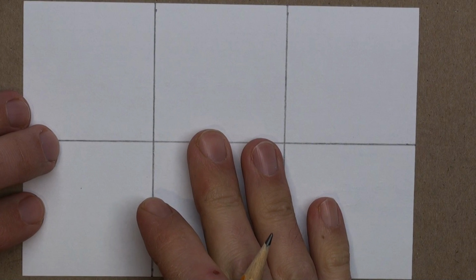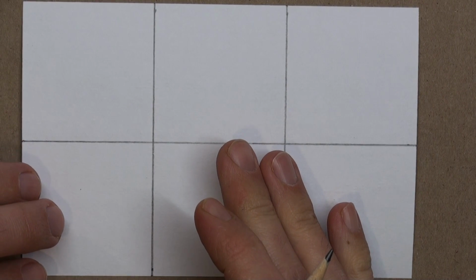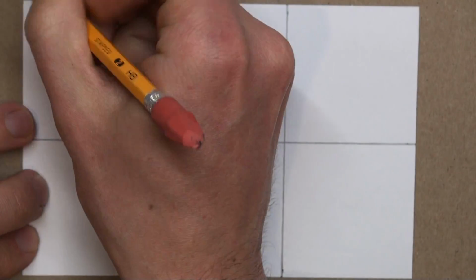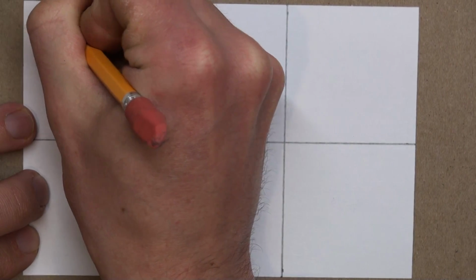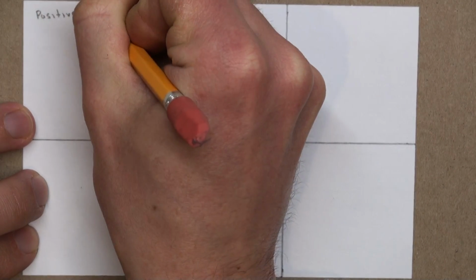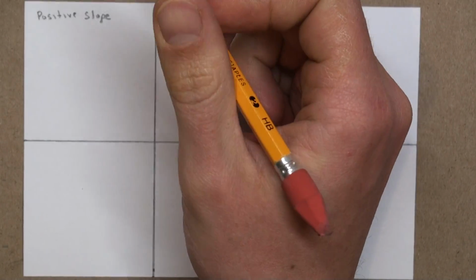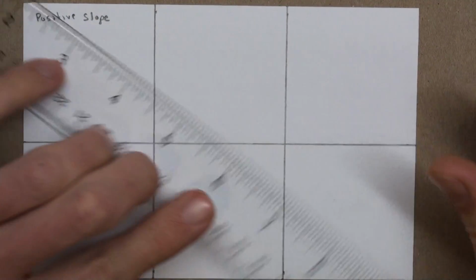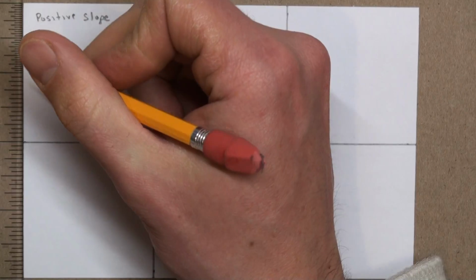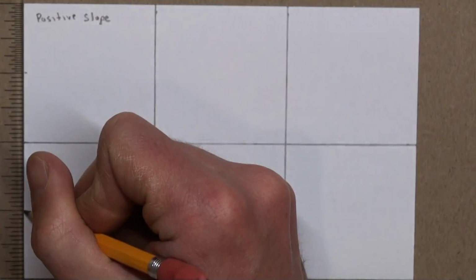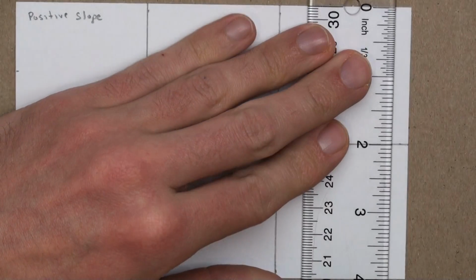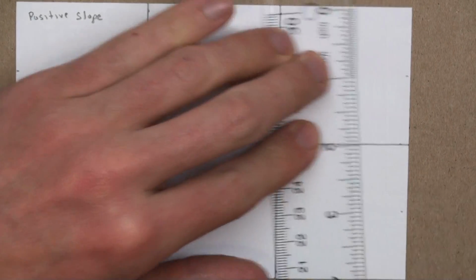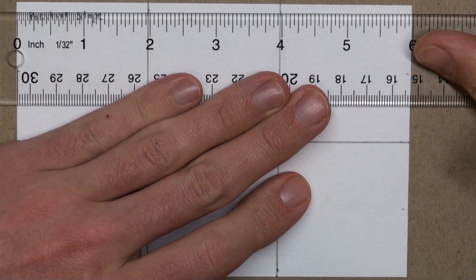So, in the upper left box, let's put a positive slope. Alright? I'm just making a mark 1 inch in because I'm going to use that to draw some axes. They don't have to be perfect, but I'd still like to make them pretty straight.